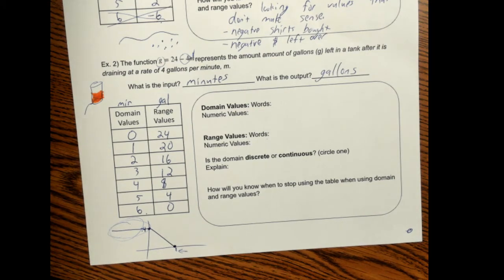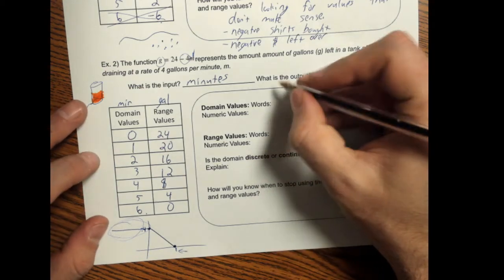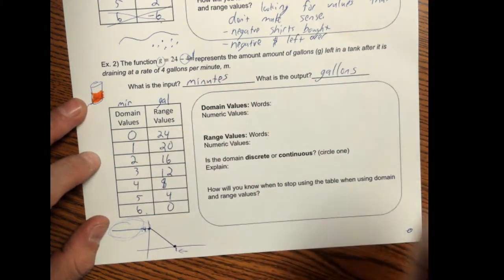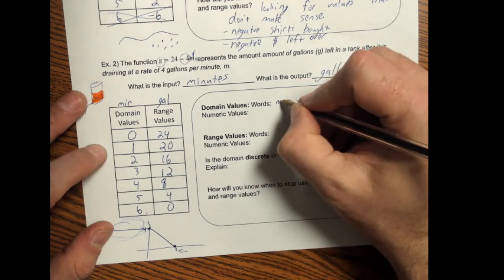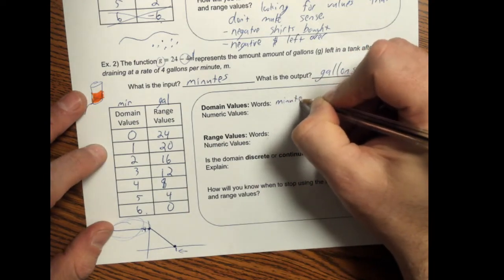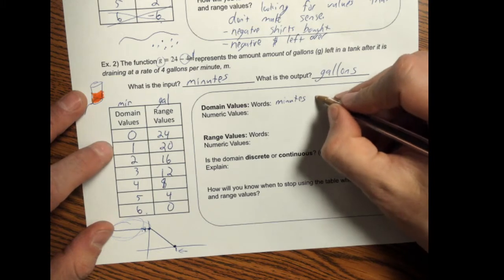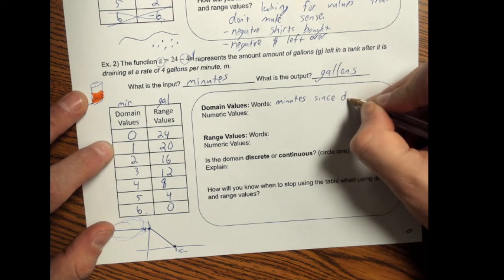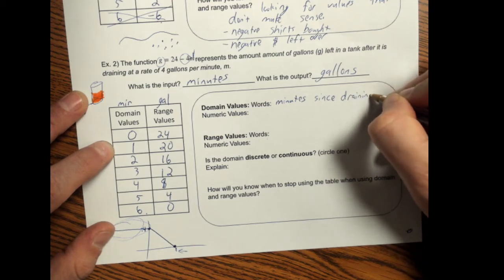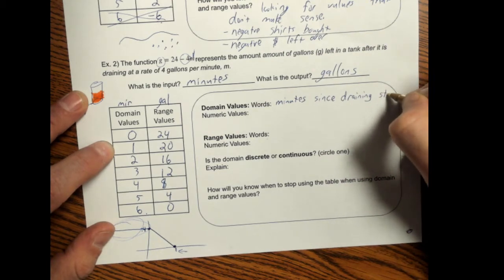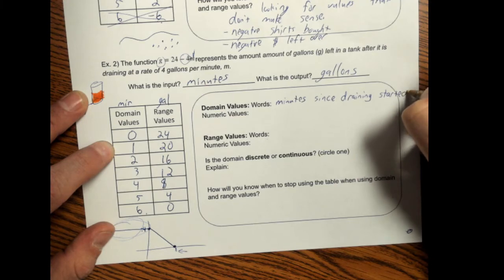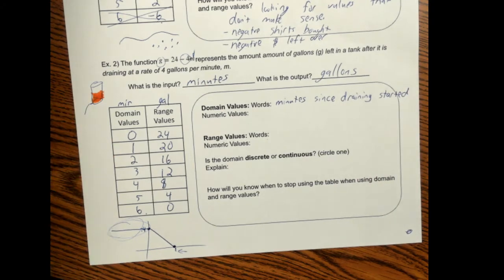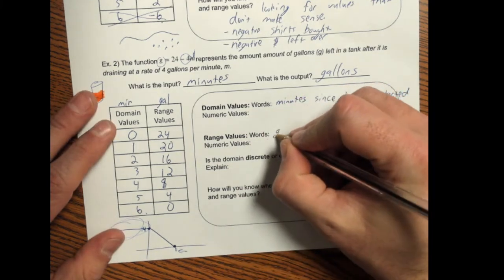Okay, so our words for our domain values. Domain values are the minutes since pulling the plug, minutes since the draining started. Okay, our range is also going to be gallons left in the tank.